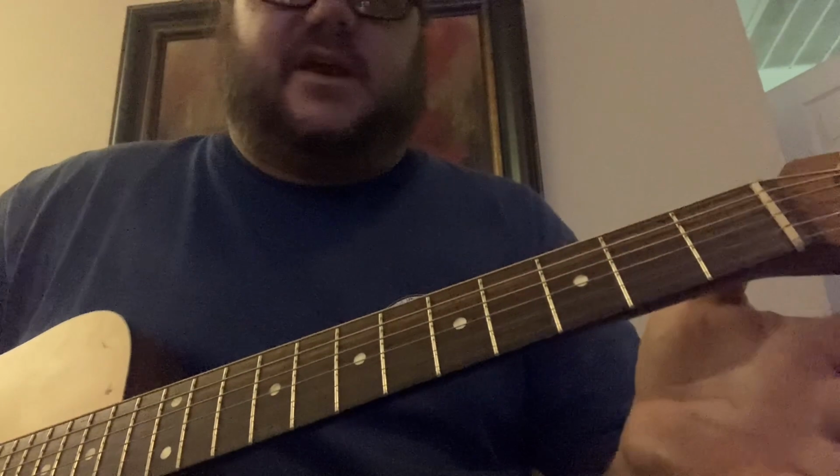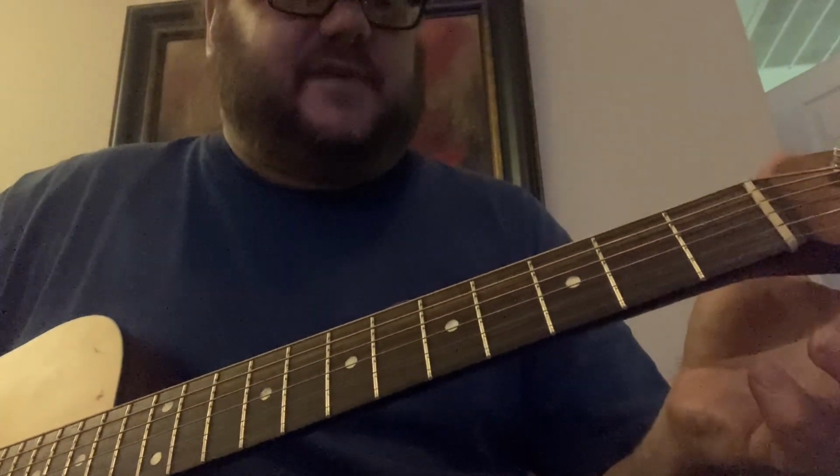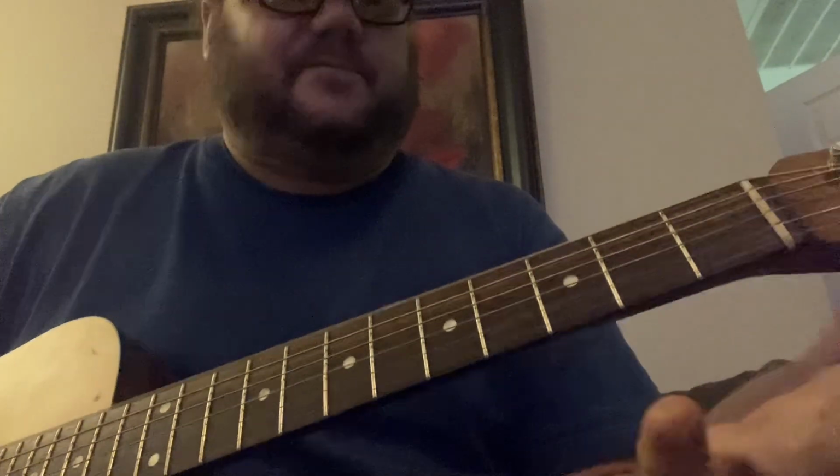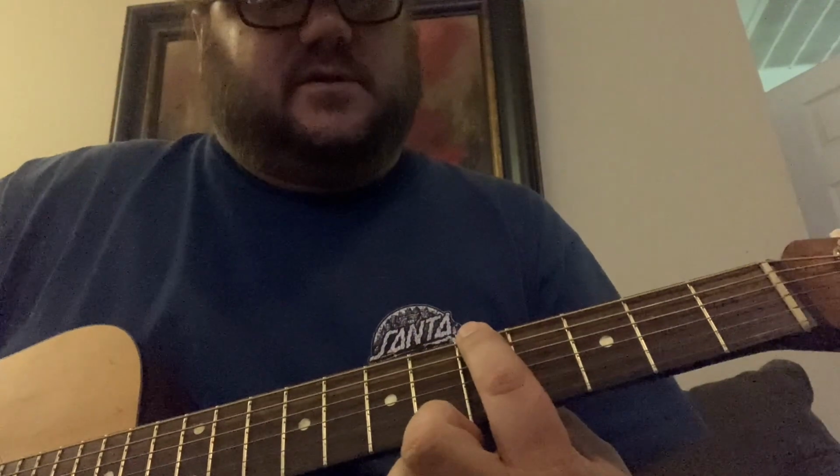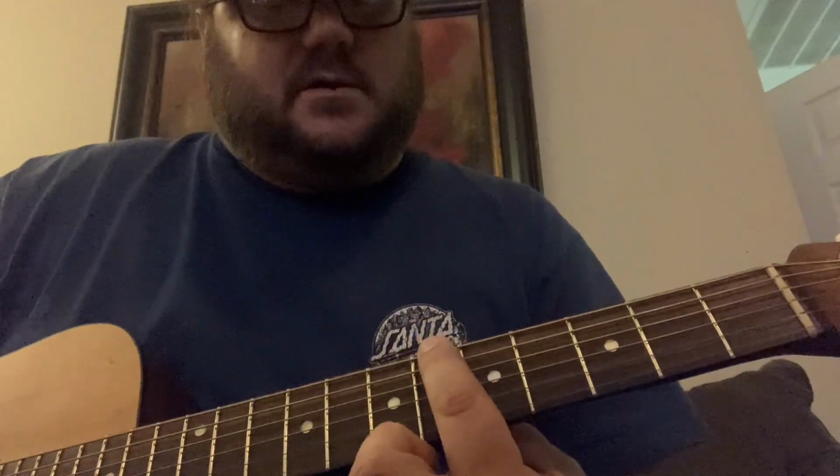First thing is to know the names of the notes on the fat string. E is open, F is first fret, F sharp, G third fret, G sharp, A, A sharp, B. Here's where it gets a little weird. On this eighth fret, we're going to go from B to C. B doesn't get a sharp, C doesn't get a flat, just like F doesn't get a flat and E doesn't get a sharp. It just goes E, F.